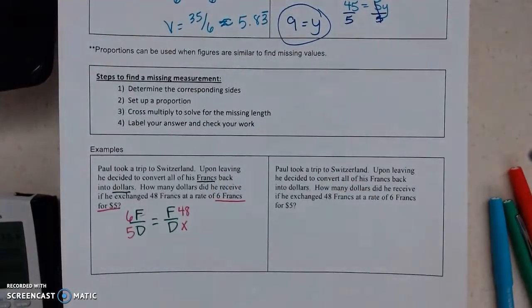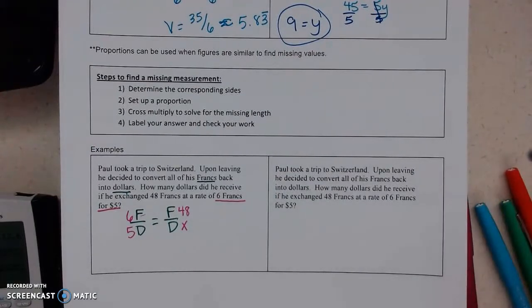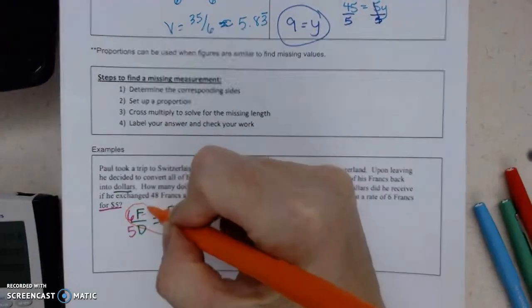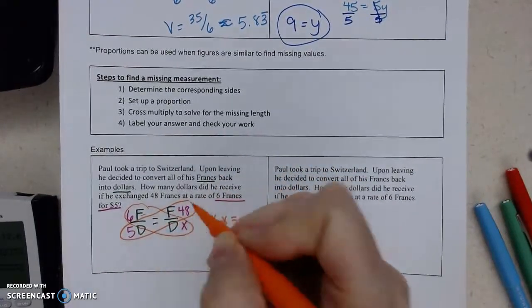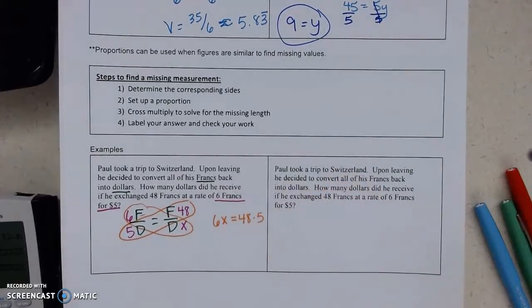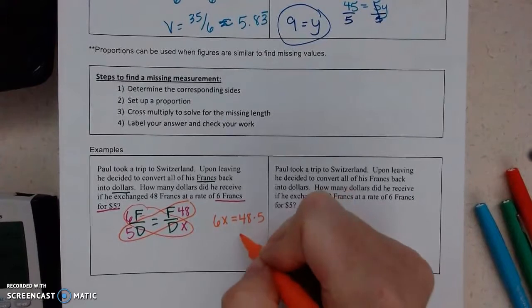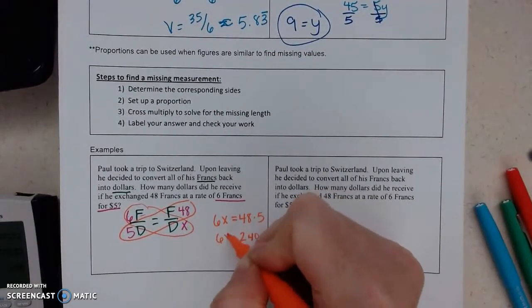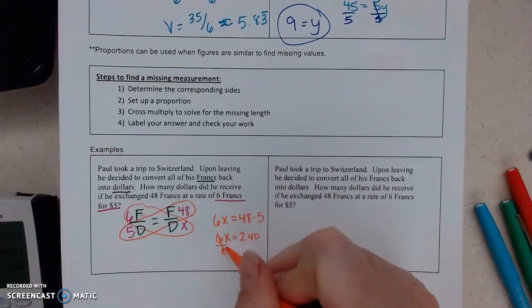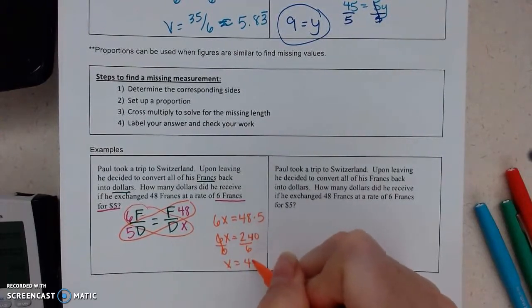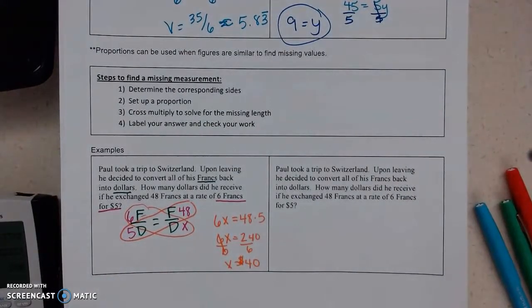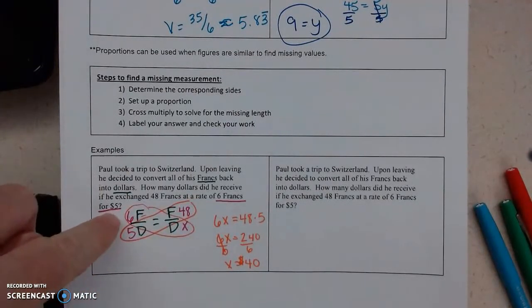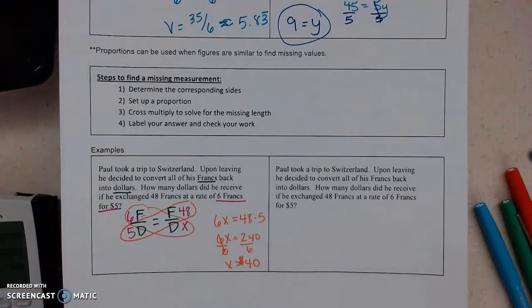I like to use the labels so I know I'm putting the numbers in the correct spot. So now if we solve, you've got 6 times x, and then 48 times 5. So we get 240. Divide both sides by 6. So we get 40, and we were looking for dollars. That's my label. And I should have more, but less than the total, because we have fewer dollars for 6. So my answer seems reasonable.